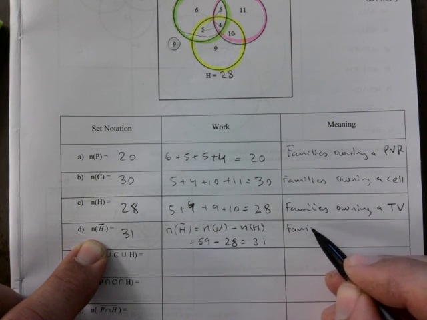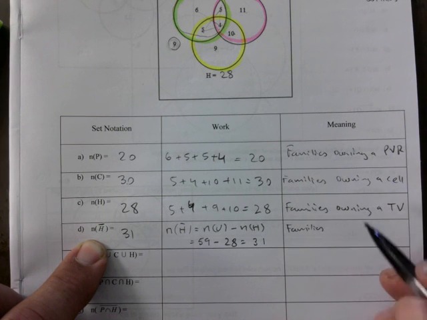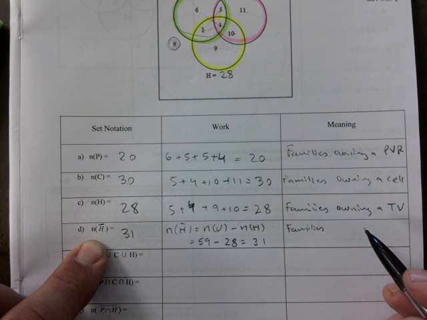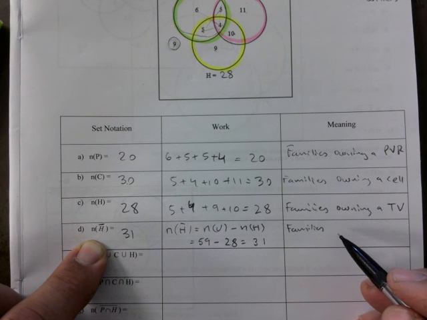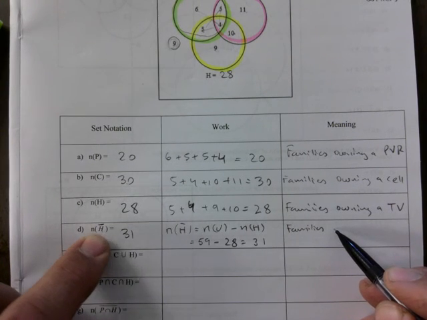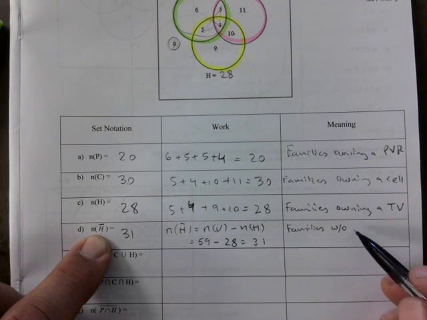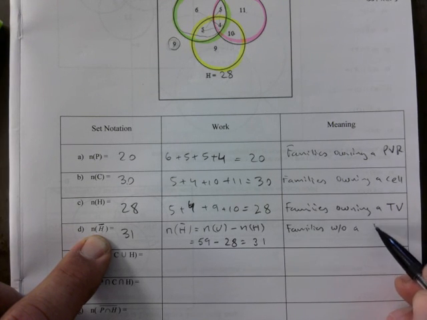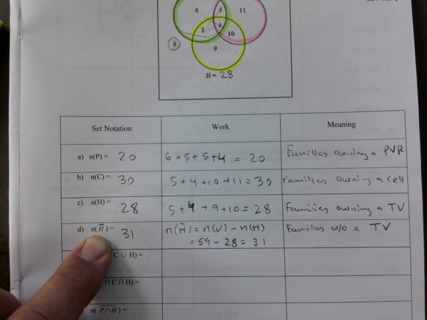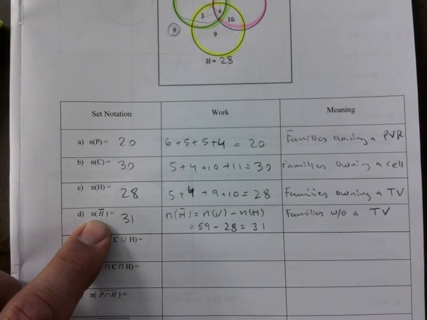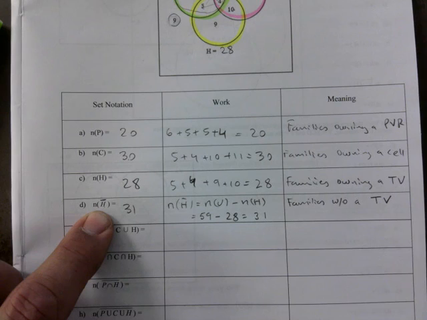Families, how should we say this? Without a TV. That's what that is saying. Not having a TV. You could say families that do not have a TV, without a TV, or whatever.